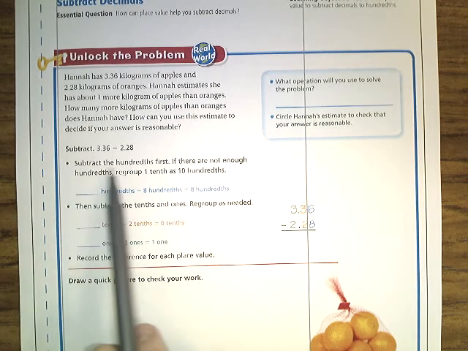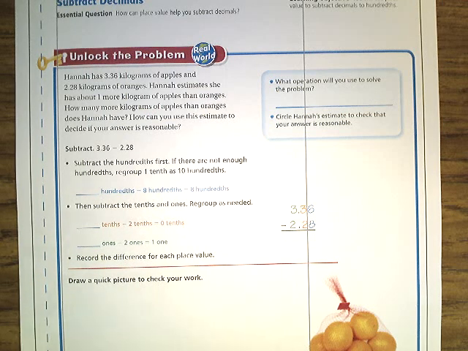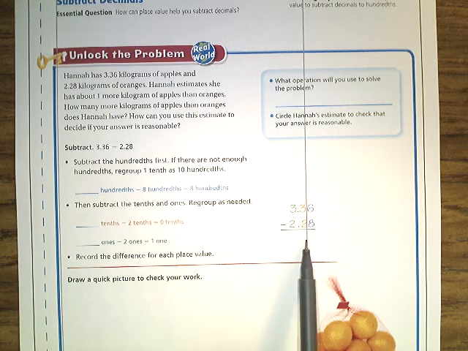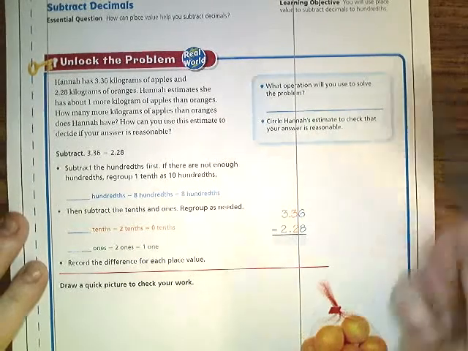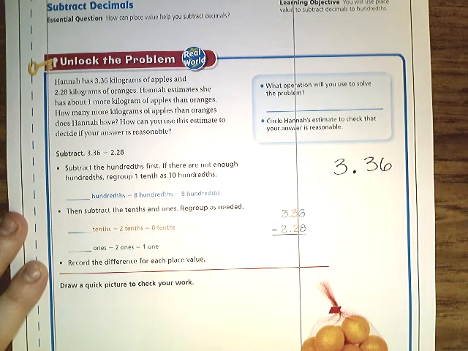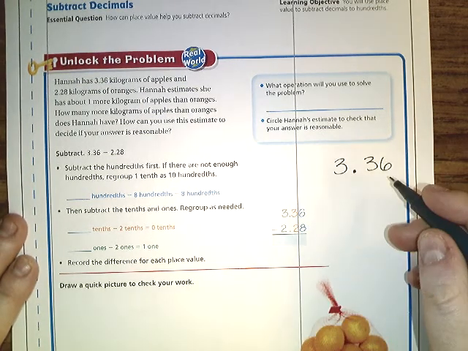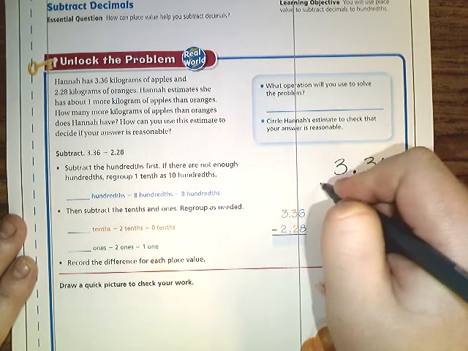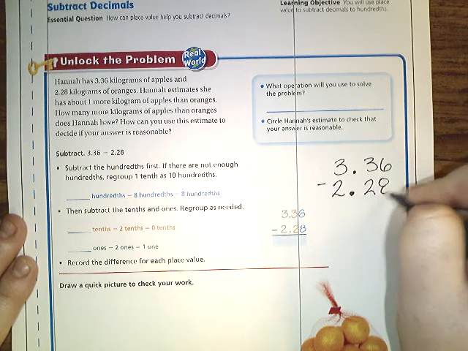It says subtract the hundredths first. If there are not enough hundredths, regroup 1 tenth as 10 hundredths. That's walking you through the subtraction problem. They've rewritten it over here for you, but I'm going to rewrite it because I want it to look a little bit bigger. One thing we have to focus on when we do these subtraction problems, especially with decimals, is to make sure we line up our decimal points. We also want to put our larger number on top. 3.36 is definitely larger than 2.28.